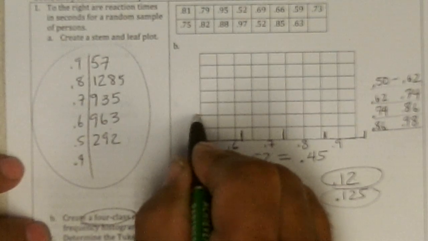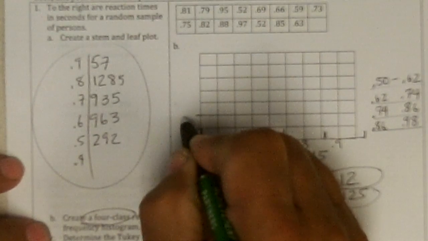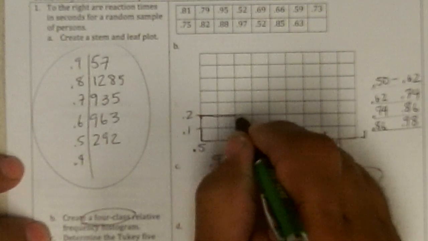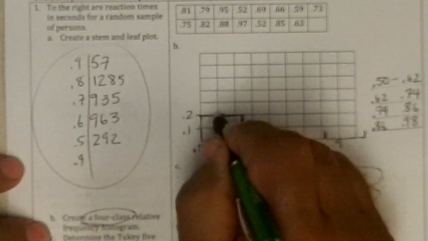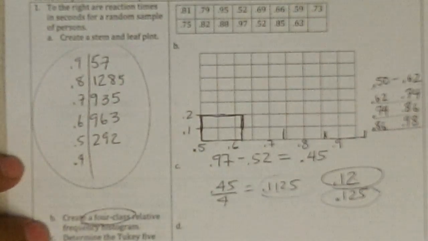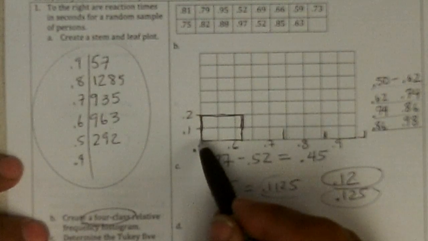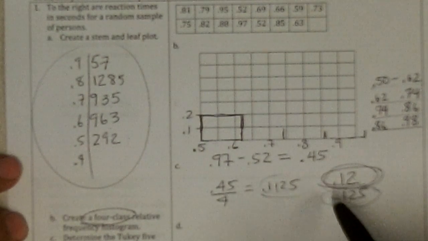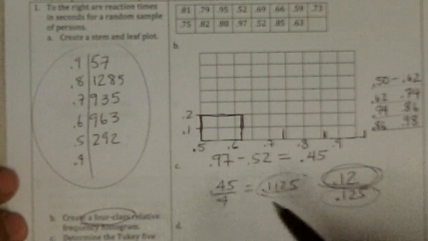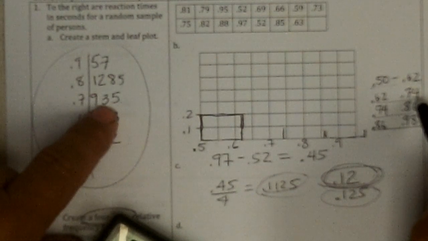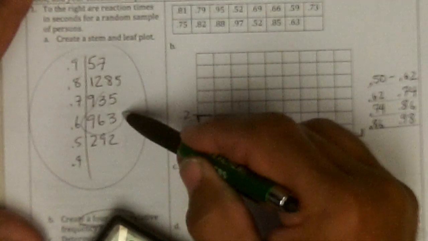So I'll make this 0.1, 0.2, and 3 would be 0.2 in this class. And again, the width of the bar and where you start is up to you. You could have used 0.15 and started at 0.5 or 0.45, used a little bit wider one, but I chose this one because it's close to what the range divided by 4 is. The next section goes from 0.62, which would be all the 0.6s, up to 0.74.